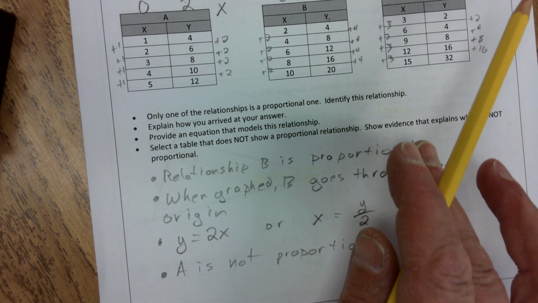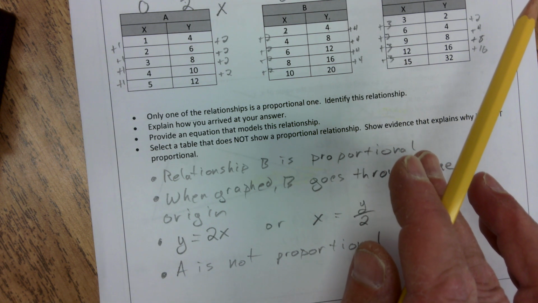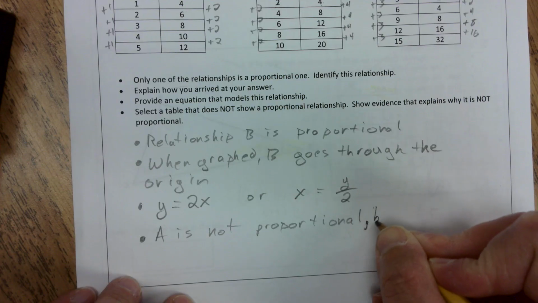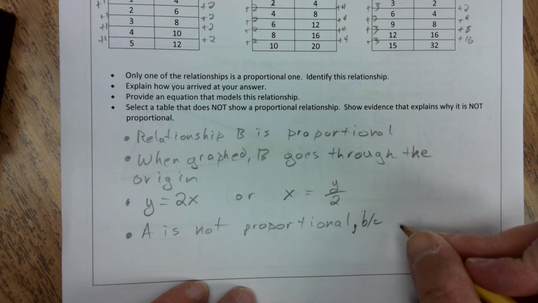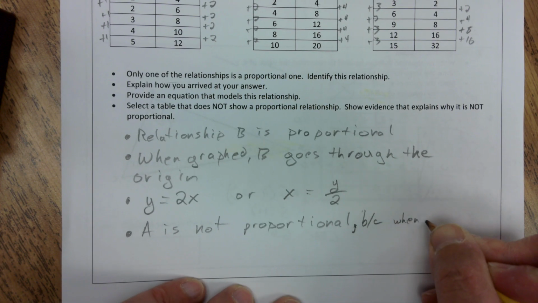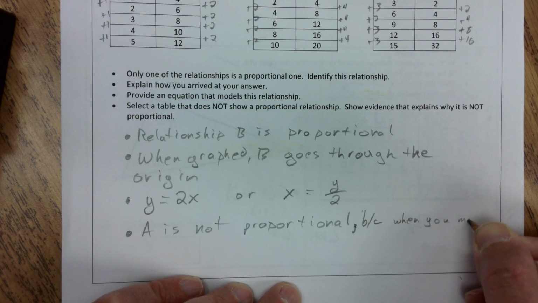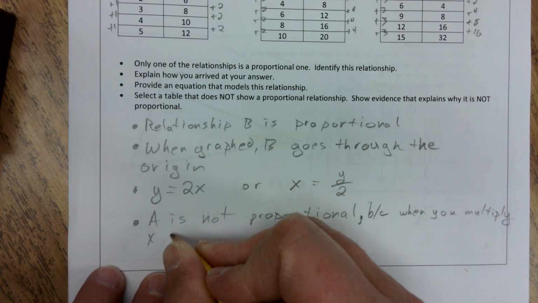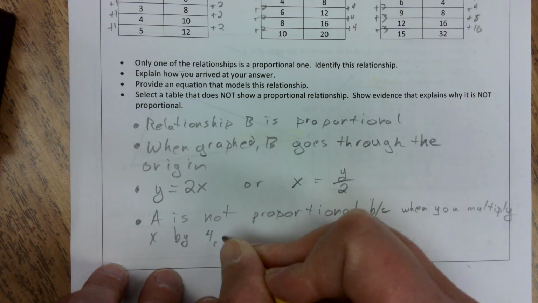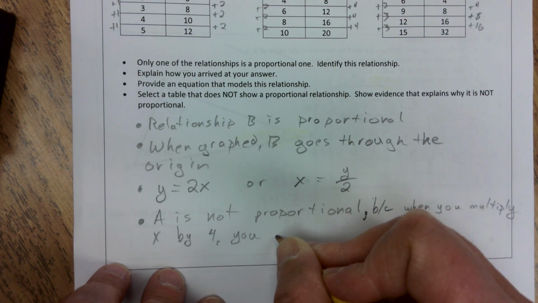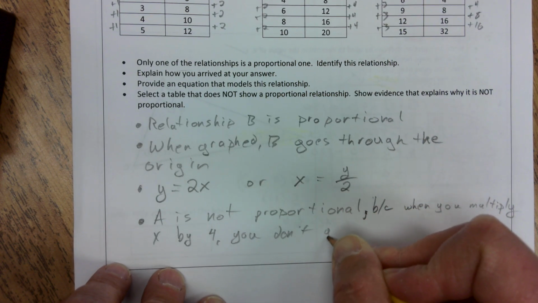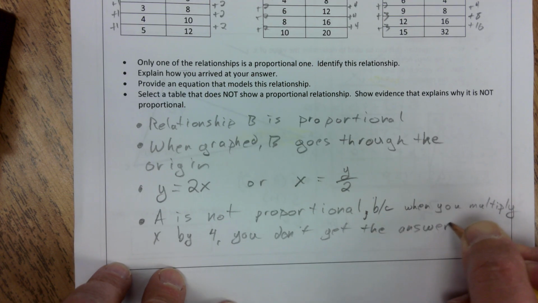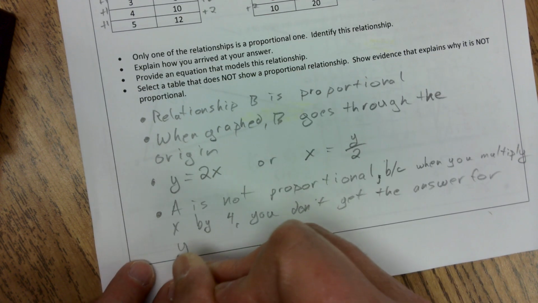So we could say the pattern doesn't hold true for x, so we'll add a comma, and we'll say because when you multiply x by 4, you don't get the same answer for your y values.